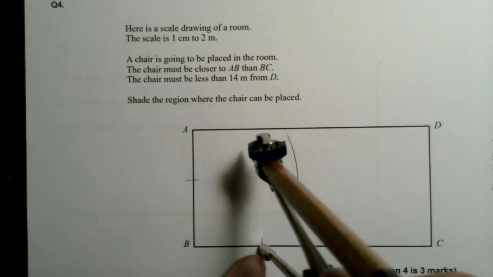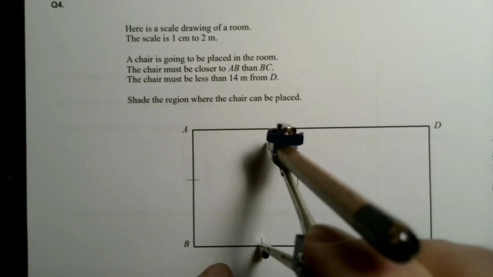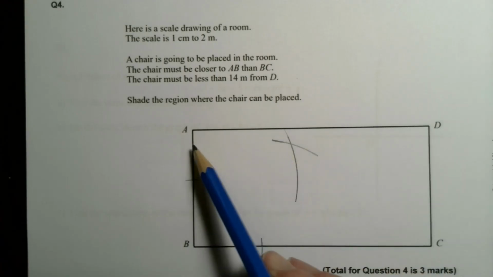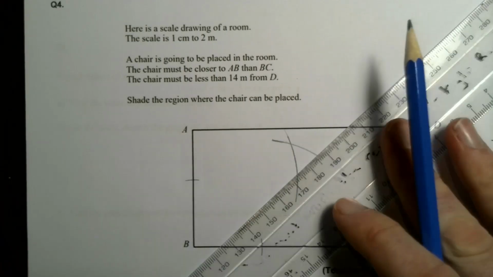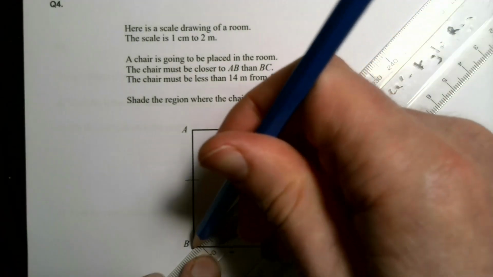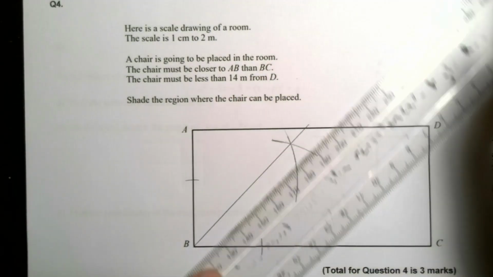Make sure you put your weight on the point here, not on the pencil. Where they cross will be the same distance from AB as BC, and then you just get your ruler and draw a straight line through there.